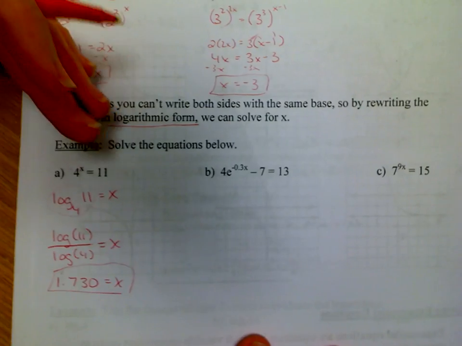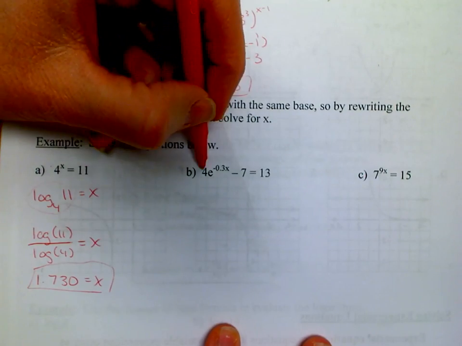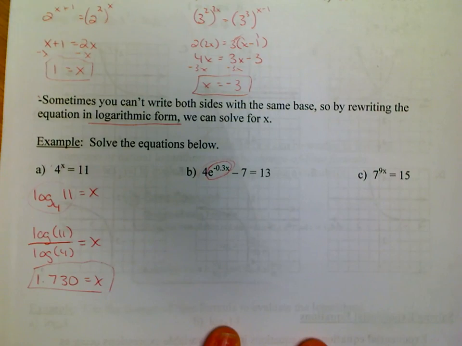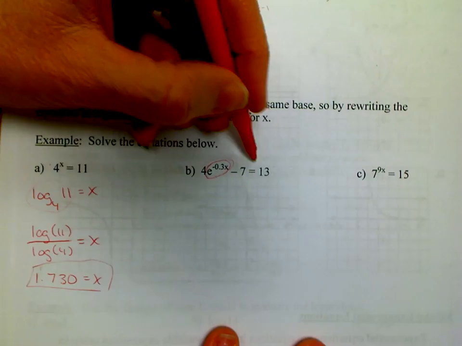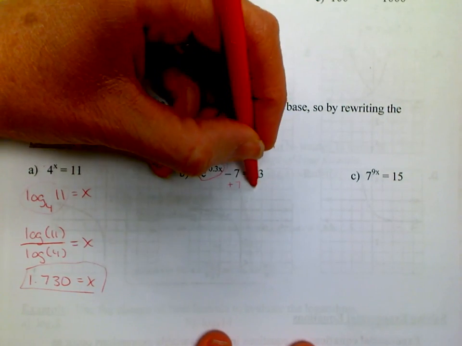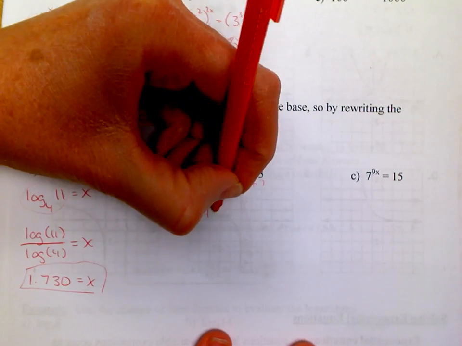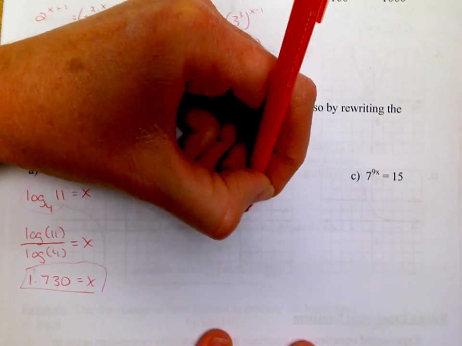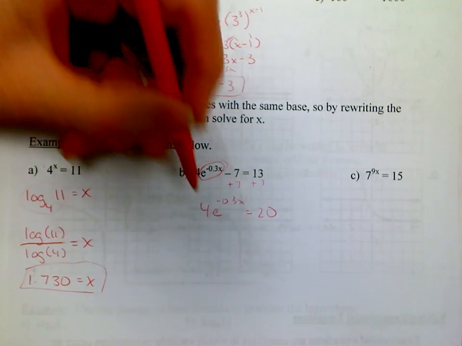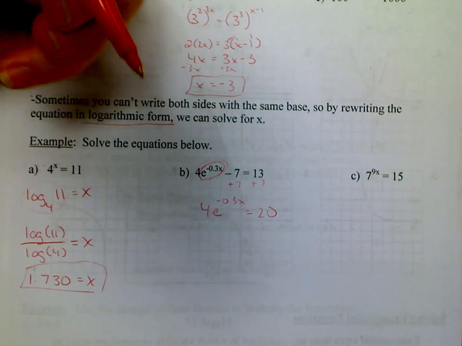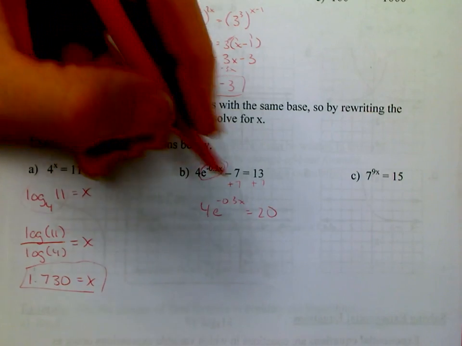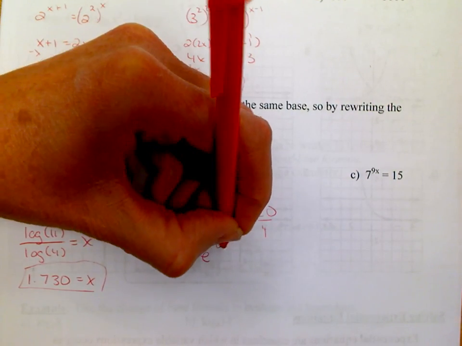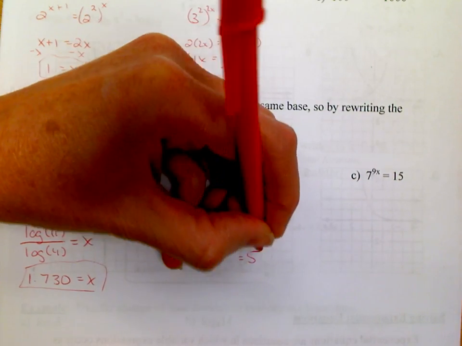Now, to be able to do this, you do need to remember that you need to get the exponential part by itself first. So on this next example, the first thing I need to do is add 7 to both sides. That would put me at 4 times e to the negative 0.3x power equals 20. I also need to get rid of the 4 because it should just be your base with your exponent left. So I would divide by 4, and what I have is e to the negative 0.3x equals 5.